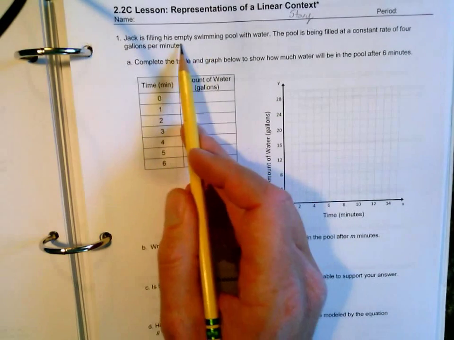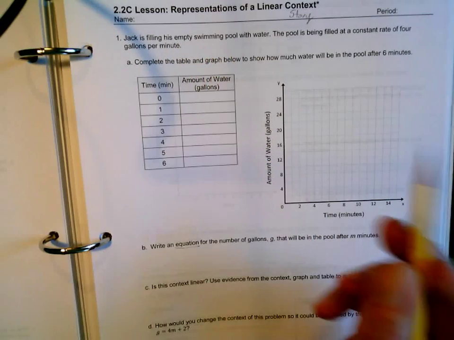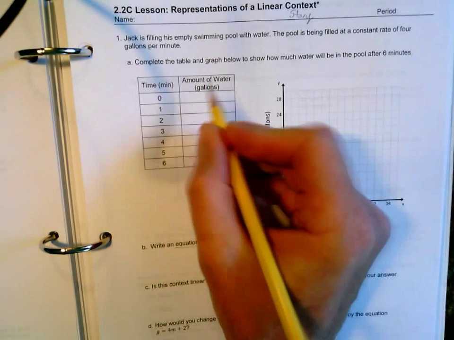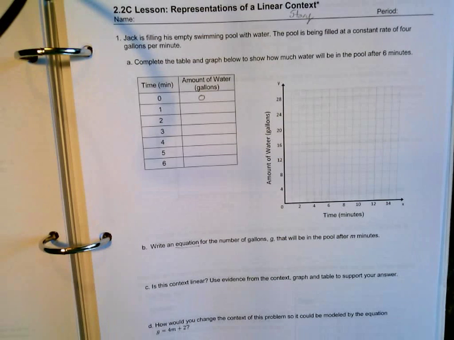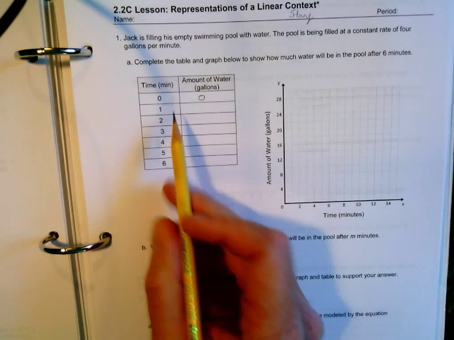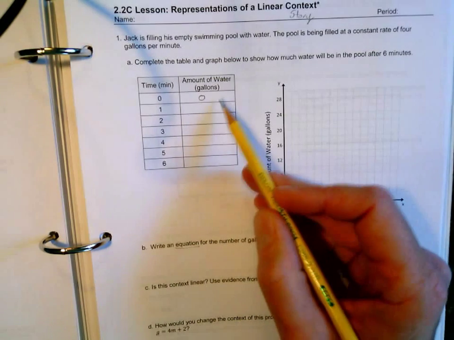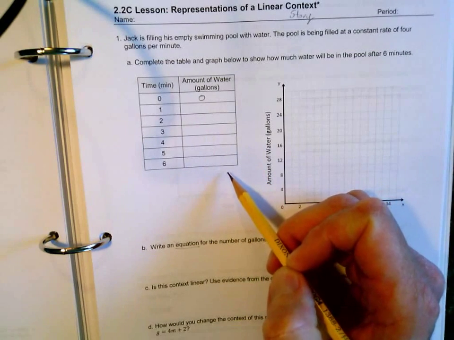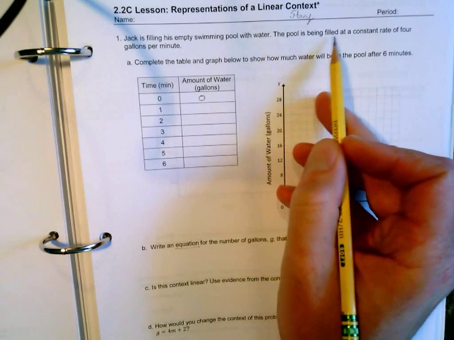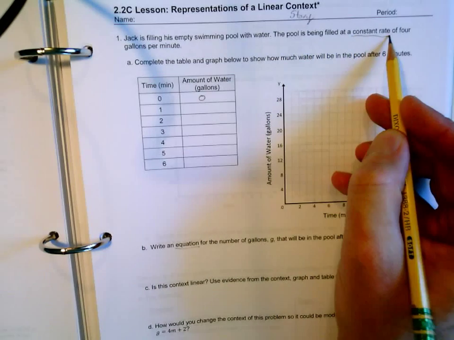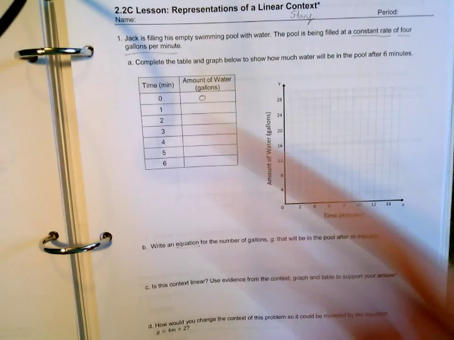So Jack's filling his empty swimming pool, so I'm going to start right here. If 0 minutes, he has 0 gallons of water. That should tell you a bunch of stuff. First of all, 0, 0 means that it's going through the origin. That means that this is going to be a proportional relationship. Let's see what else it says. And he's being filled at a constant rate, 4 gallons per minute.